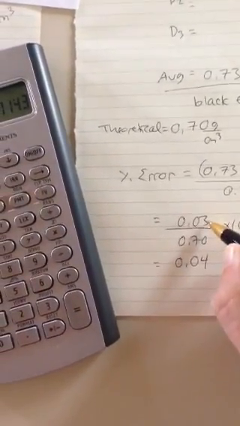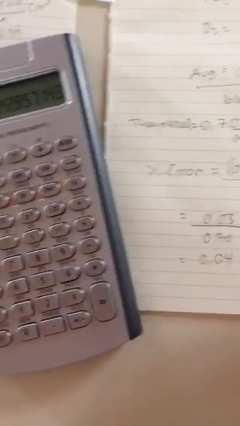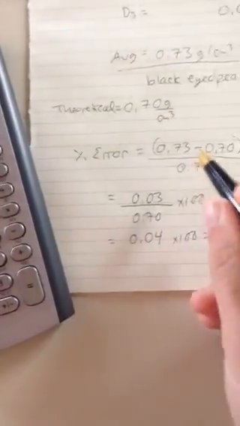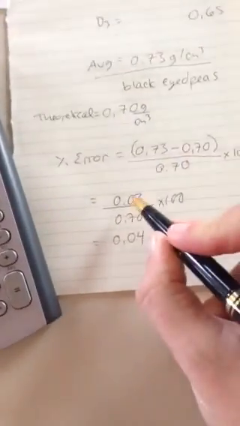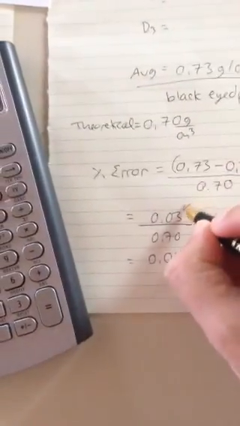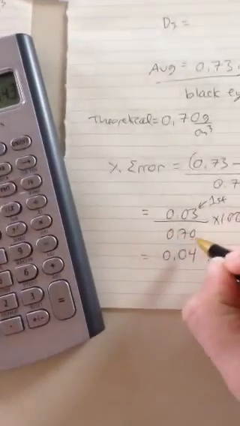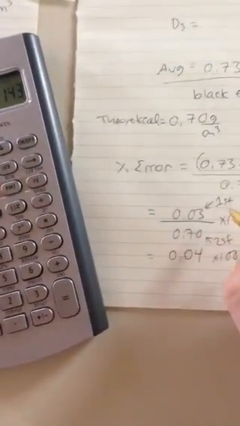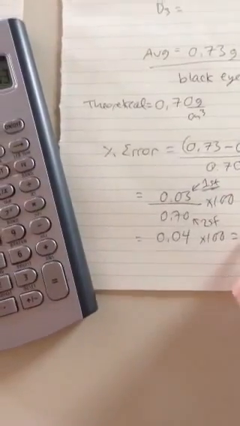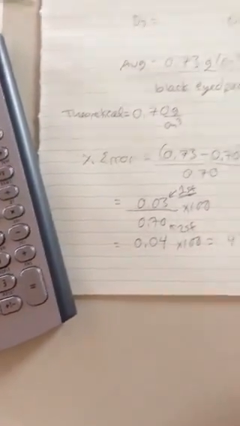I'm going to keep one significant figure because that's all we have left here, and then multiply by 100. Actually, this is an important part. Once you do subtraction, you end up with a number that has a lower number of significant figures than you started with. This has 1. This has 2. So we're going to go with 1 in the end. So we have 0.04 times 100. We end up with a 4% error.